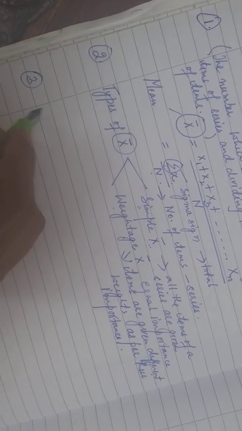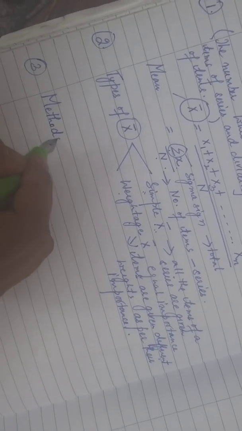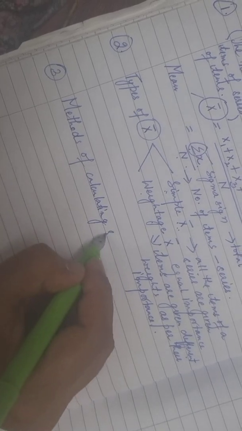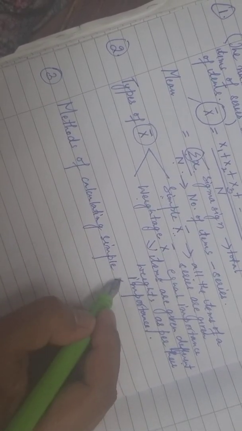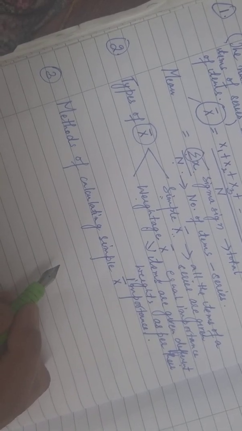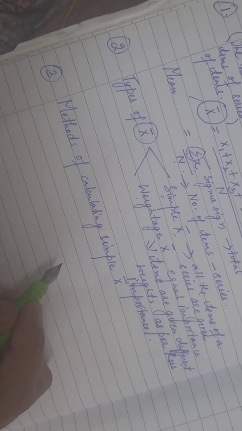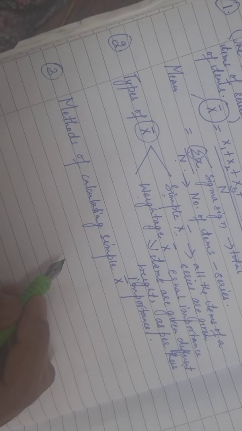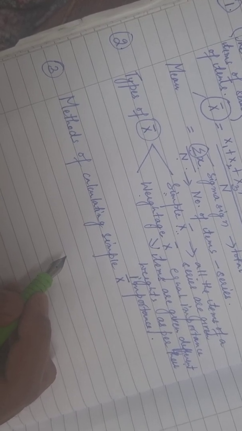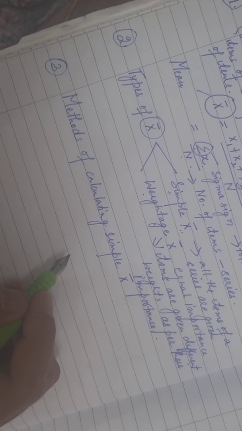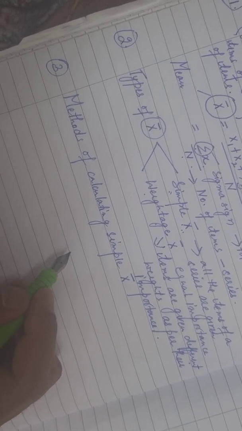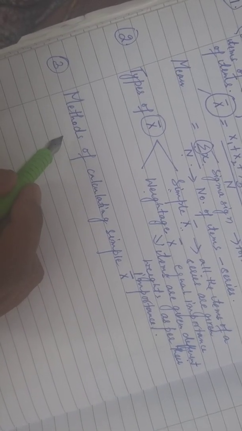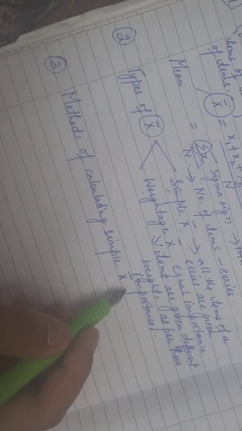So straight away we will see the methods of calculating simple arithmetic mean. Now this is very important for arts students. You will get the same thing in your geography subject, and it is also important for commerce too. Now see here, it's very simple. Now we will see the methods of calculating simple arithmetic mean.